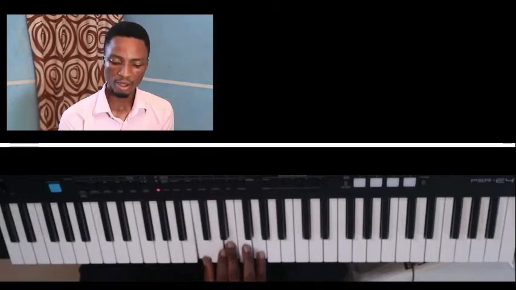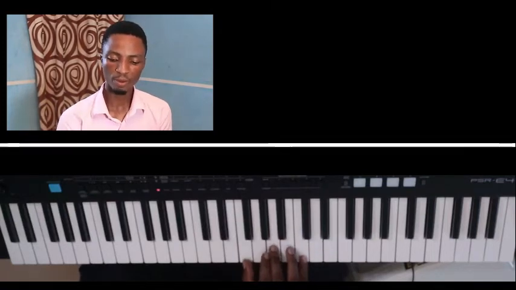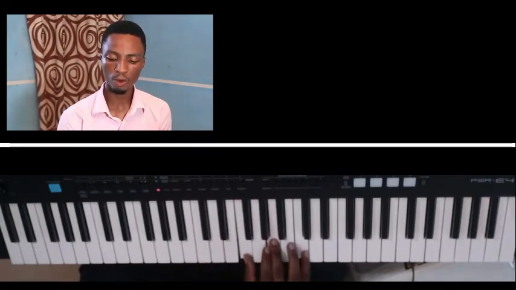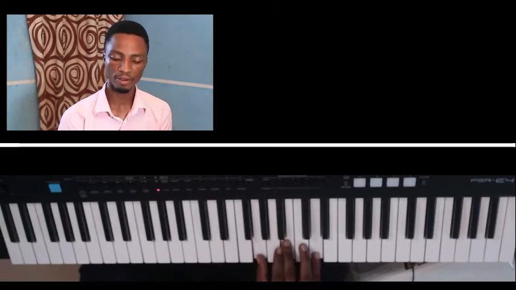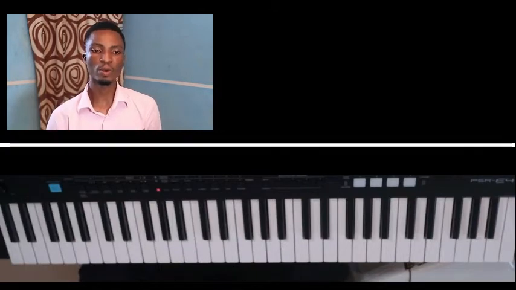Just after getting these done, move to the 4, to the 5, 4, 1. This is called the chord progression. 1, 4, 5, 4, 1.